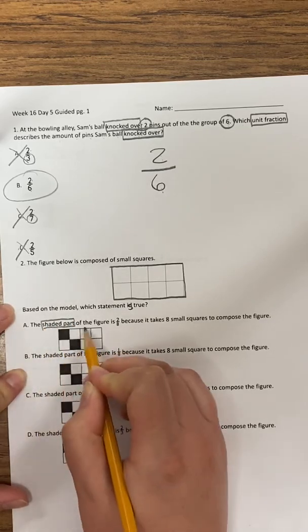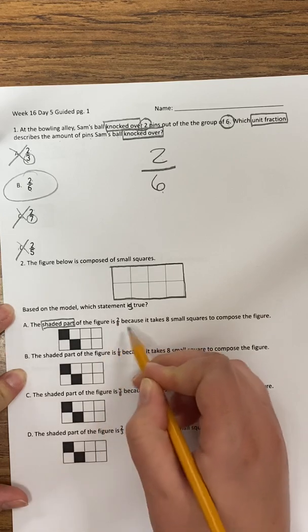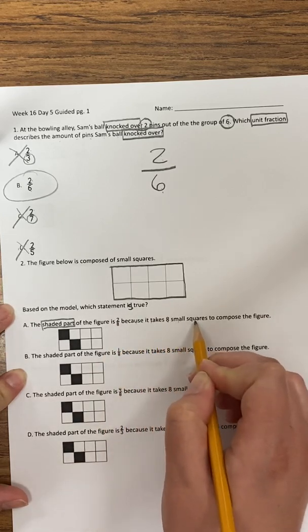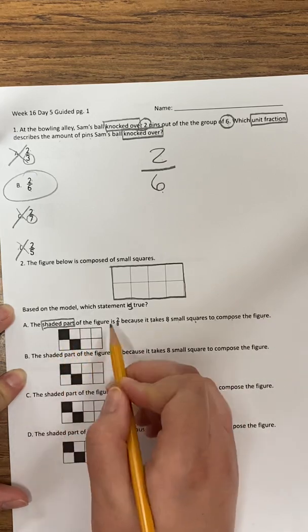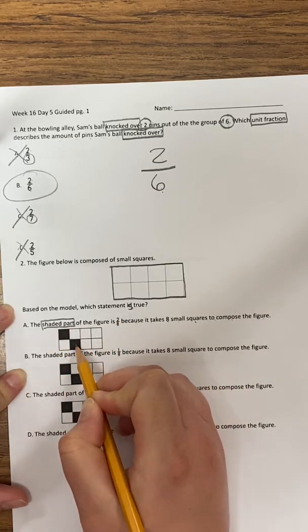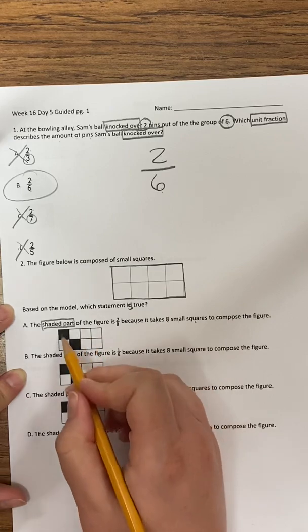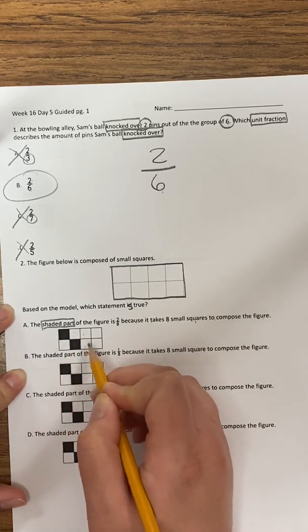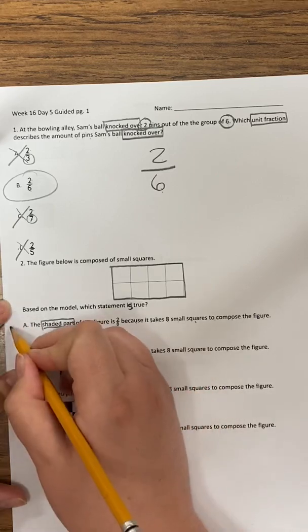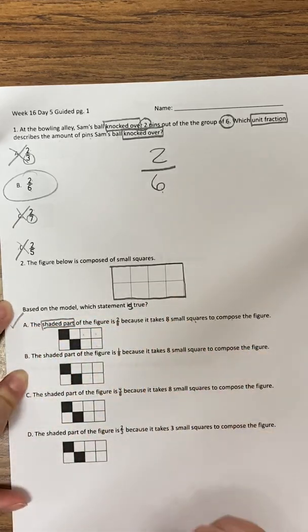The shaded part of the figure is 2/8 because it takes 8 small squares to compose the figure. Well, let's see. How many parts are shaded? 2. 1, 2. Okay, this could be our problem, but let's double check the total. 1, 2, 3, 4, 5, 6, 7, 8. This could be our answer. I'm just going to put a check mark by it just to make sure.